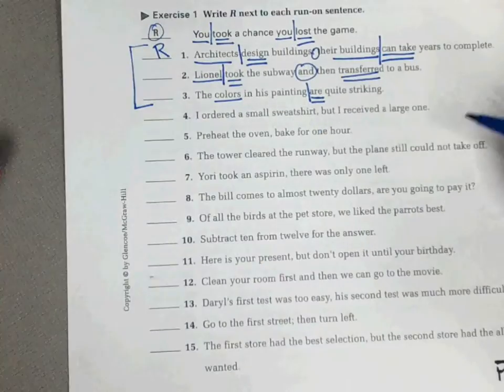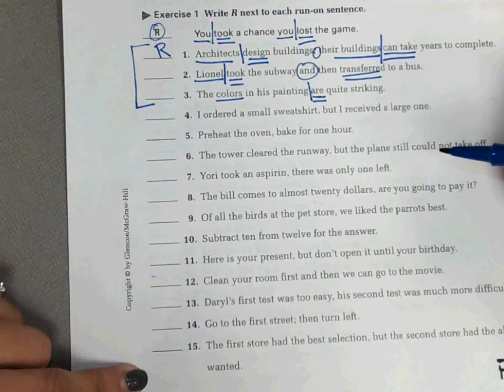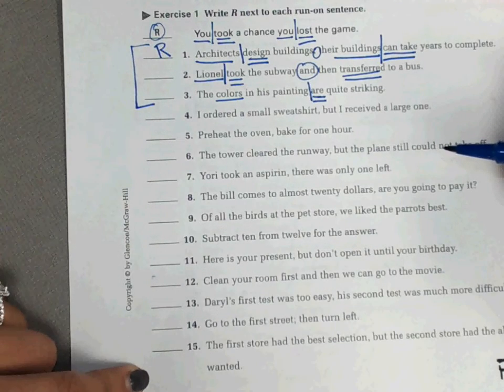Go ahead and do 4 through 15 by yourself, then turn it into the basket. Make sure your paper has your name on it before you turn it in.